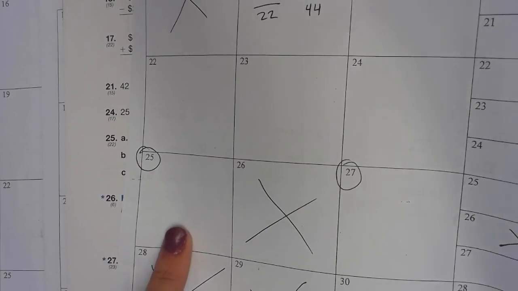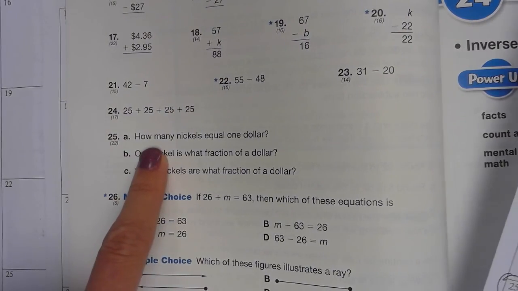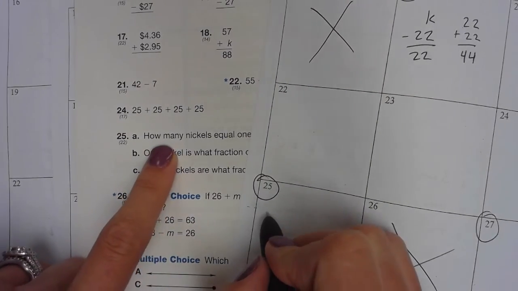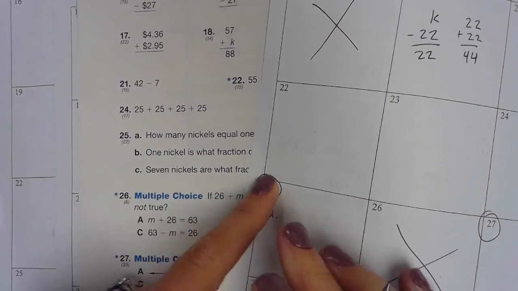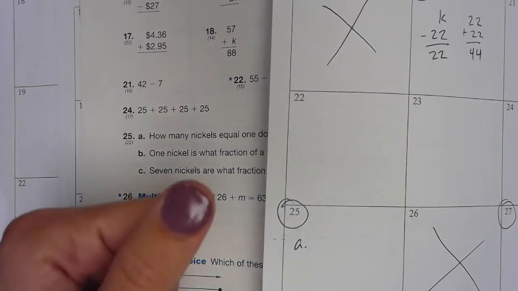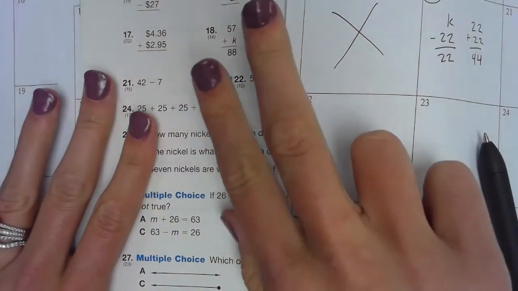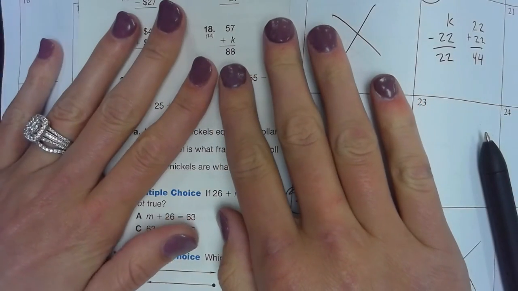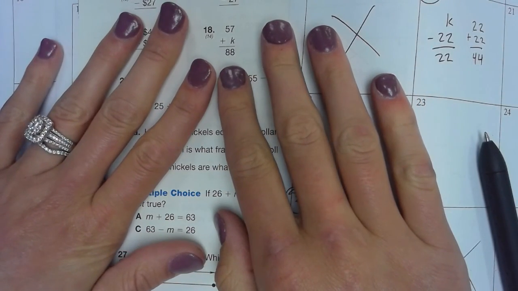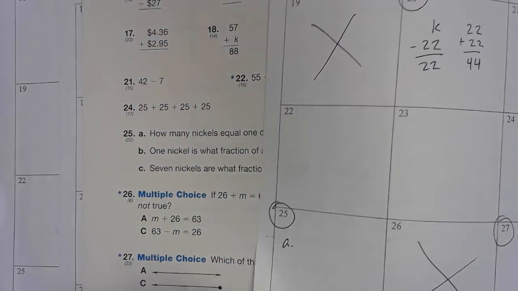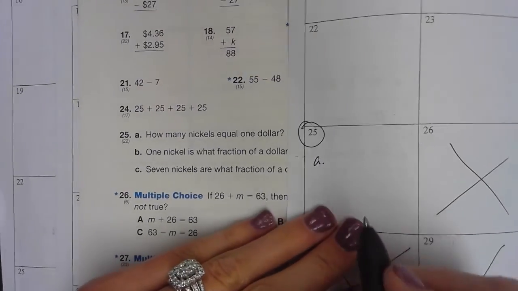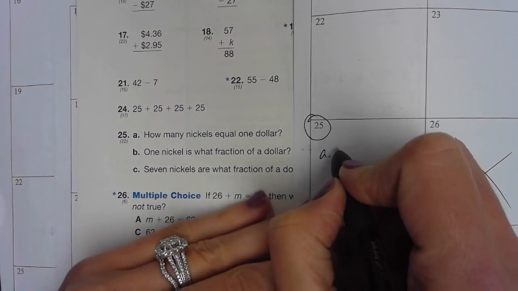$25. How many nickels equal $1? Well, if you count by fives, how many fives are in 100? 5, 10, 15, 20, 25, 30, 35, 40, 45, 50. Well, there's 10 in 50. So 10 and another 10. So there's 20 in $1. So there's 20 nickels in $1.